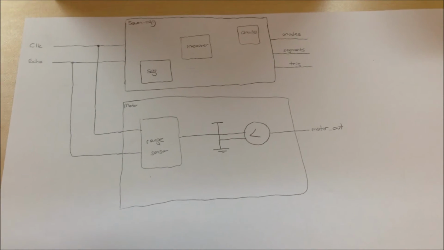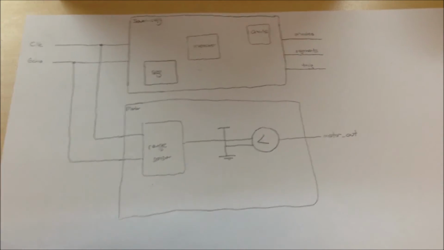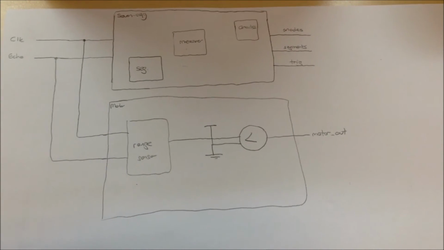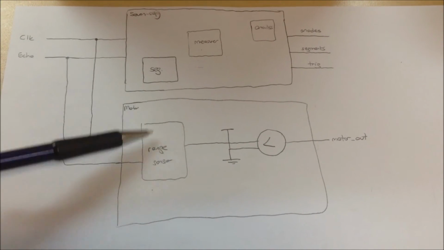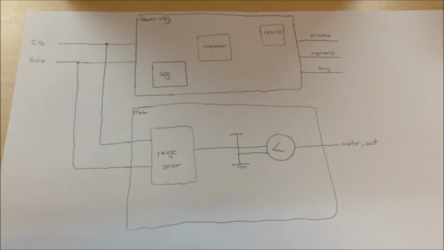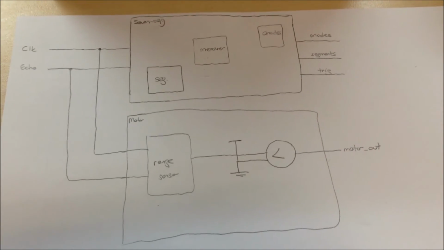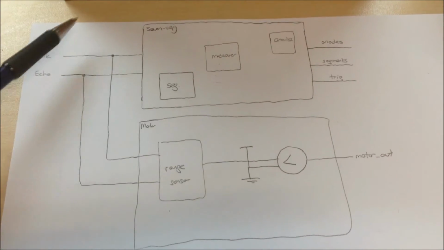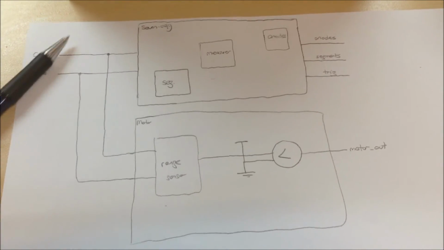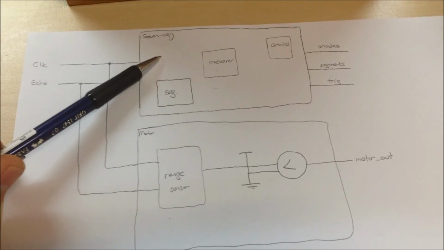Before looking at the demo, let's have a look at the digital components and the codes of the project. In the coding part, we have two different modules. Inside the top module, we have clock and echo as inputs, and motor out, trigger, segments and anodes are the outputs of the top module. In the top module we have two different modules, as I said. The first module is the 7-segment module.